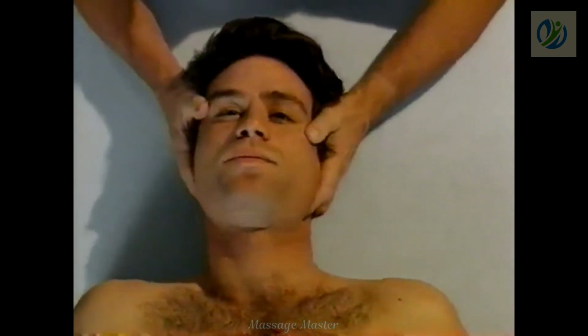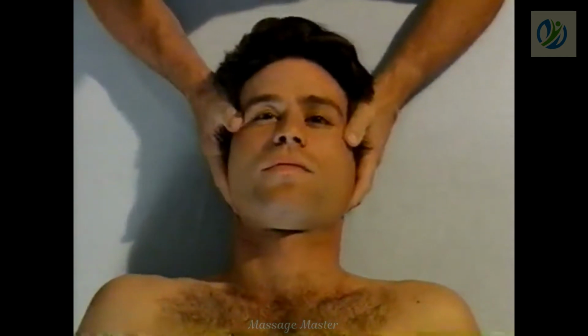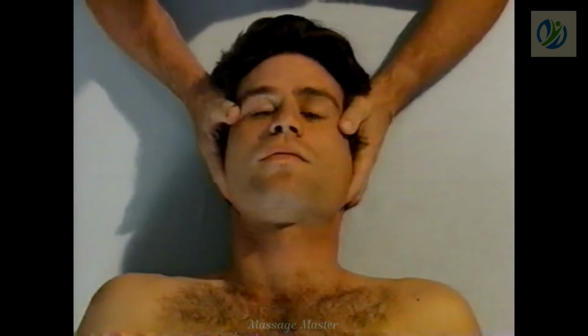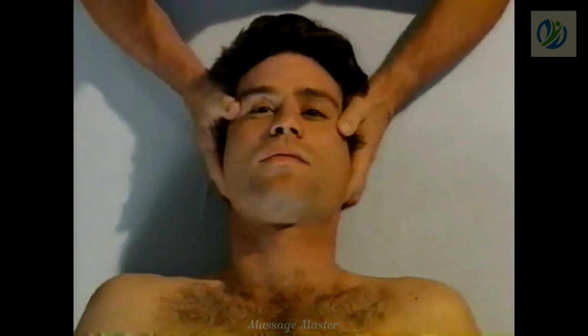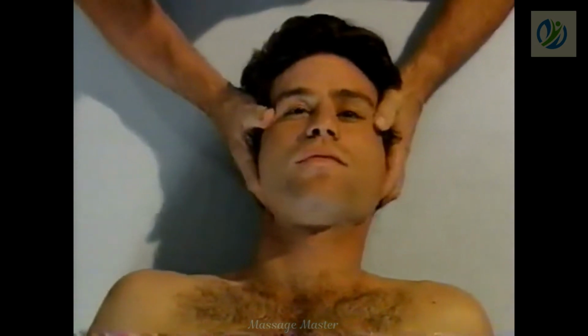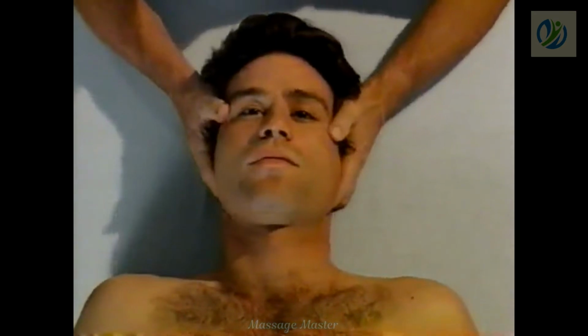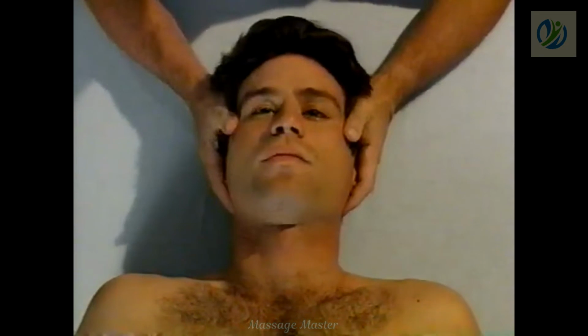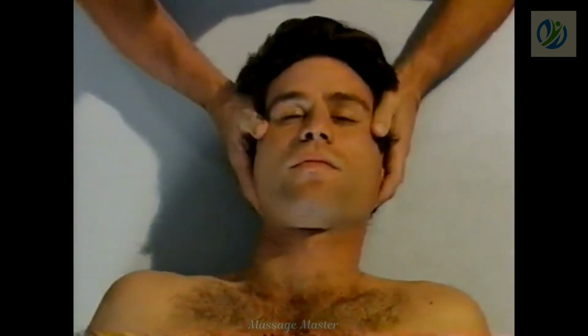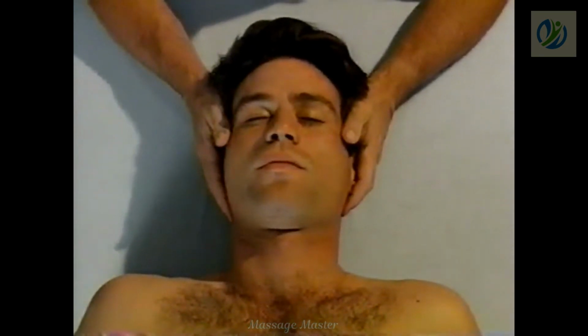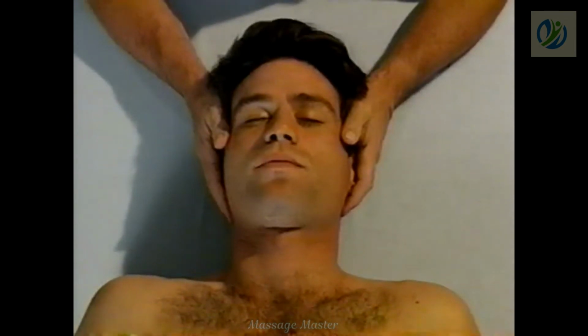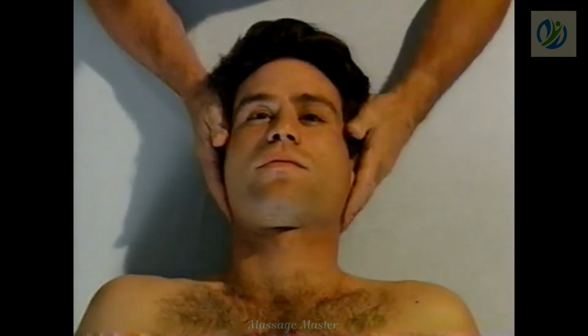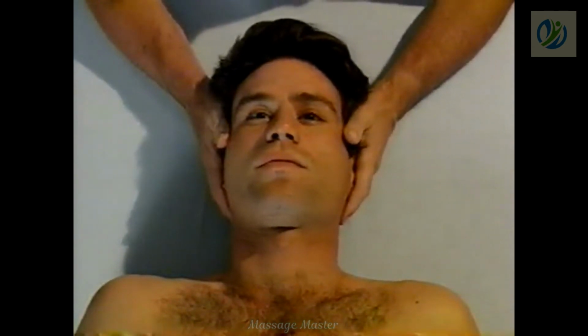Now what we're finding with Mark is that while in extension, translating from left to right is free. Translating from right to left, we meet resistance and restriction of range. That tells us that the occiput resists extension, right side bending, and the coupled motion of left rotation. We have not tested for left rotation. We infer that because we know the anatomical coupling that's present. The segment then is flexed, left side bent, and right rotated.